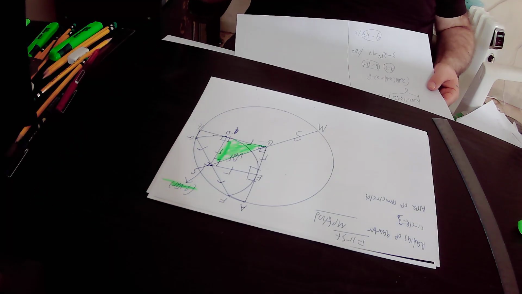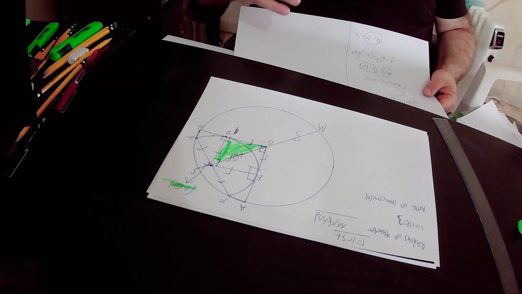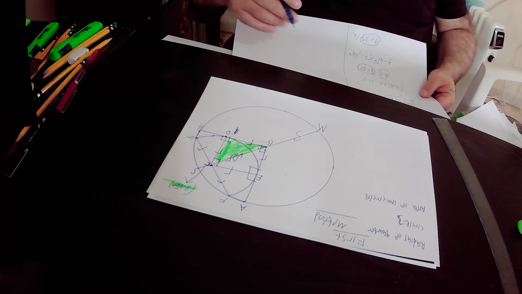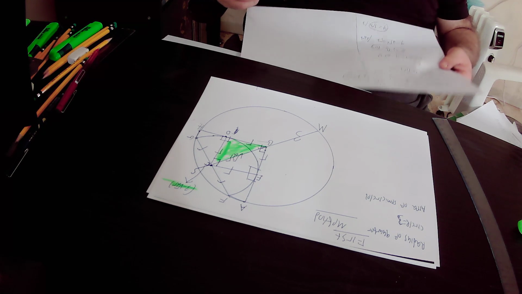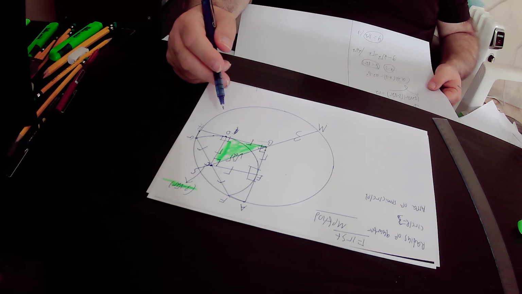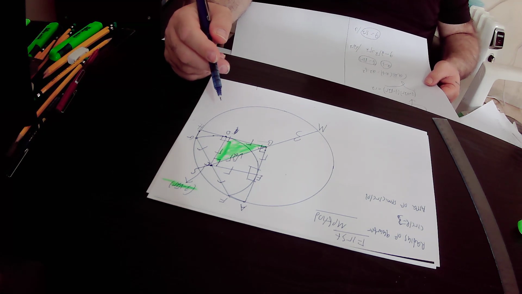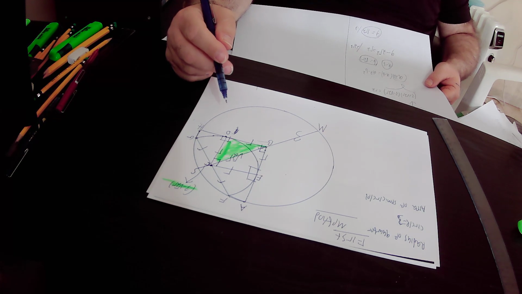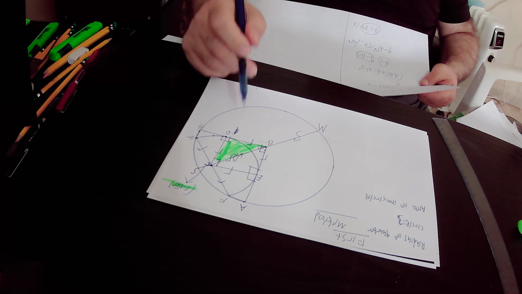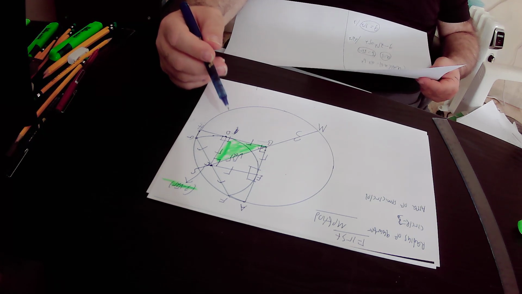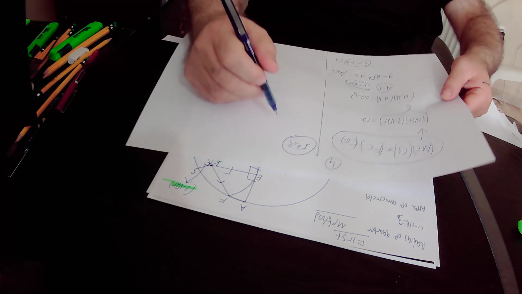And we know that the area of a circle is pi R squared. And because the area of a circle is pi R squared, when R is the radius, then the area of the semicircle will be equal to half of it. That is to say, the area of this semicircle will be equal to pi R squared over 2.